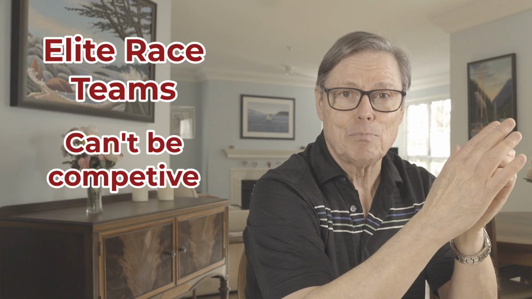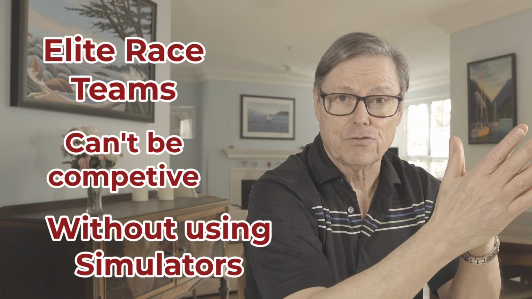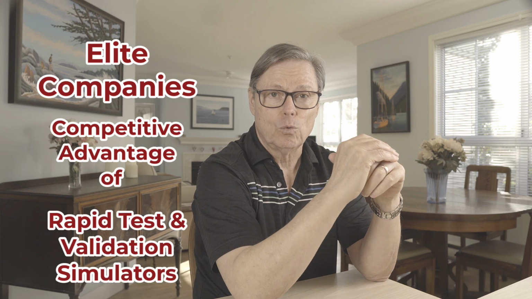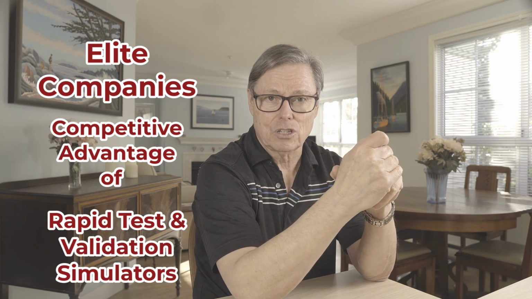Race teams do not have the time or the resources, access to racetracks, extra race cars, drivers, and support teams to run physical tests on how they think their drivers should be racing or how their cars should be set up or redesigned to be more competitive. Elite race teams can't be competitive without the use of simulators for their drivers and simulators for their cars. Elite companies also understand the competitive advantage rapid test and validation simulations give them.